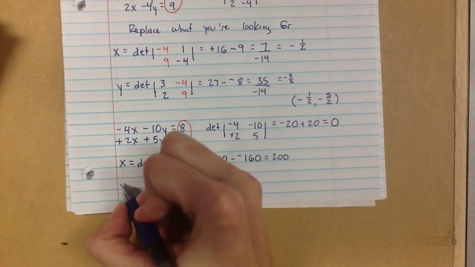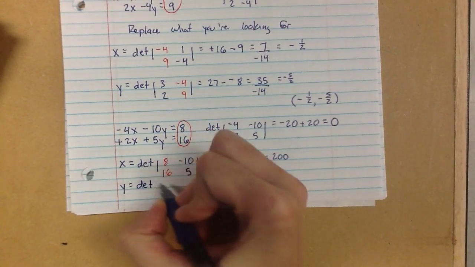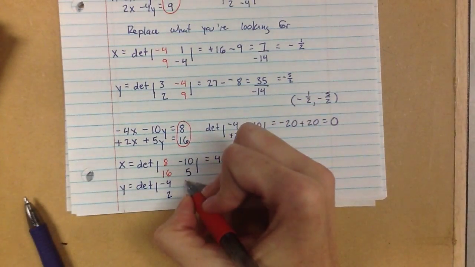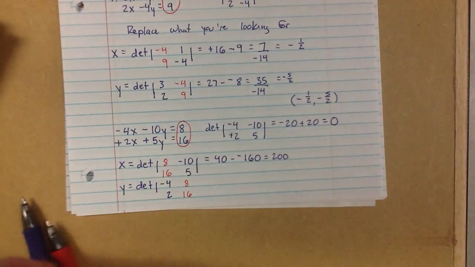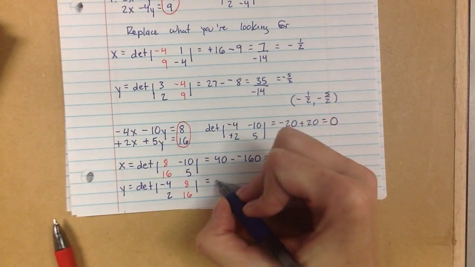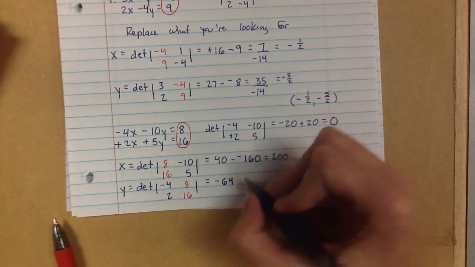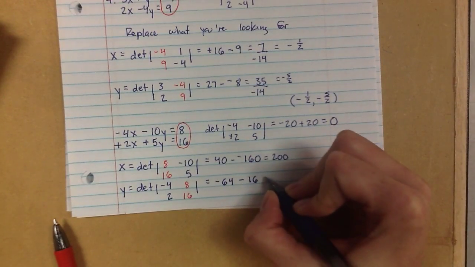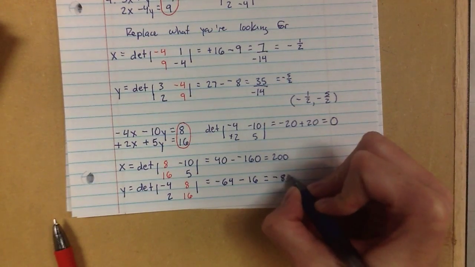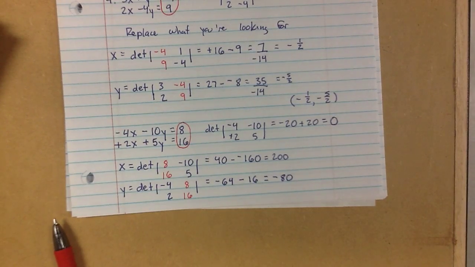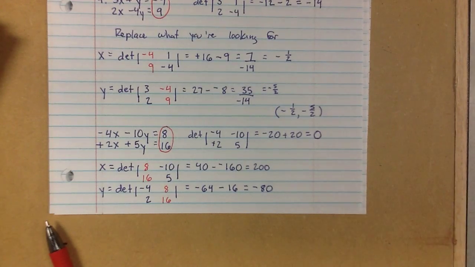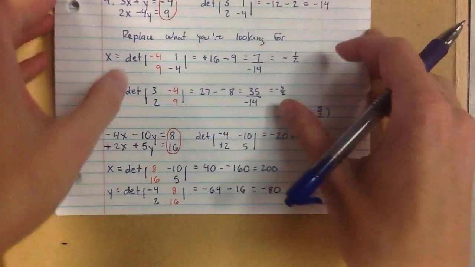So then we have y. I'm looking for y, so my x's don't change. So I have negative 64 minus 16, and we get negative 80. So what does that tell you? It's inconsistent.